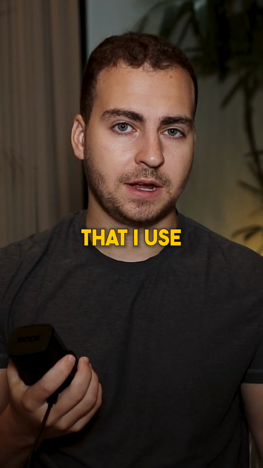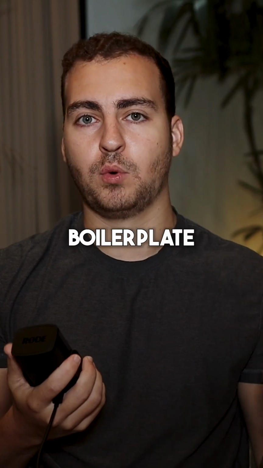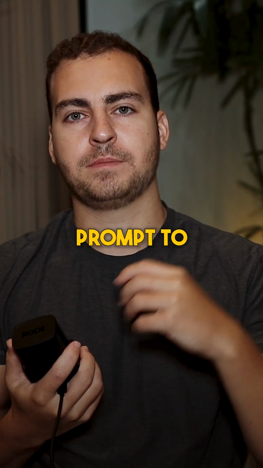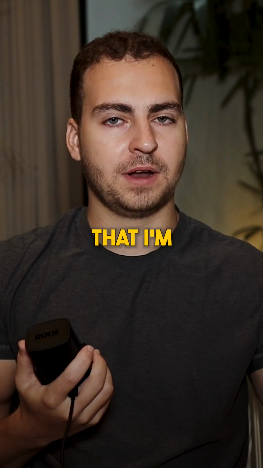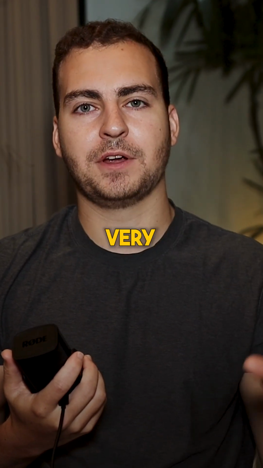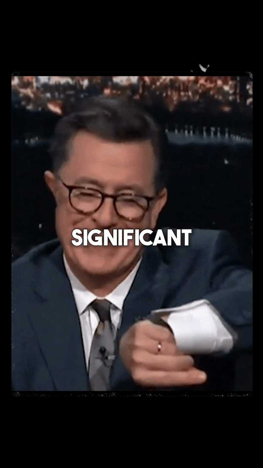The last major thing that I use AI for all the time is boilerplate code and projects. I know how to write a detailed enough prompt to an LLM to give me at least a very similar type of code that I'm looking for, which I can then tweak very slightly and save myself a significant amount of time.